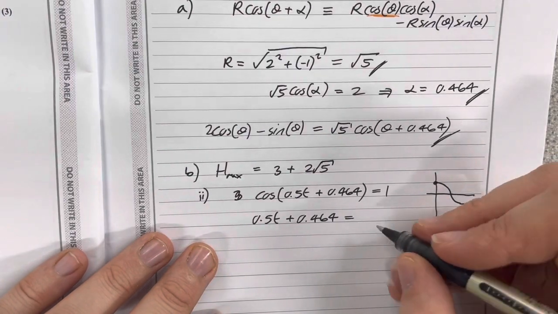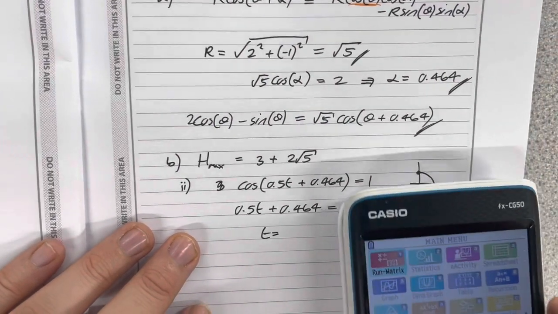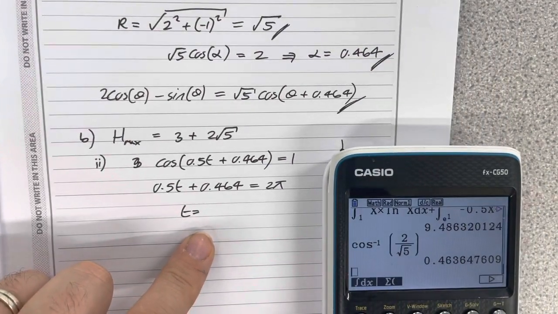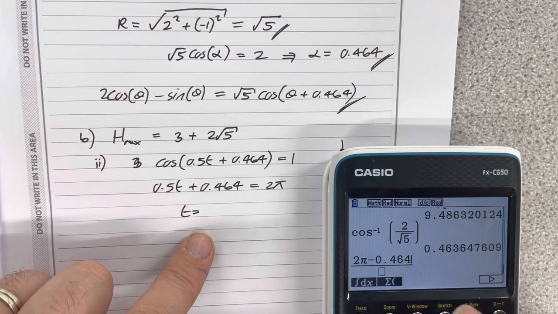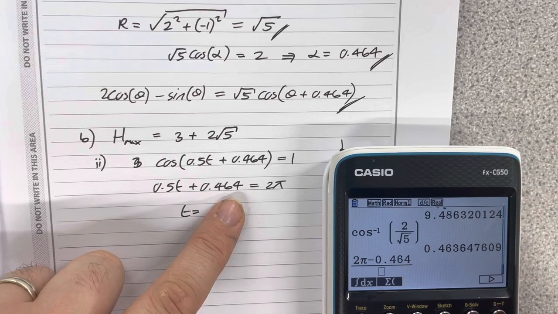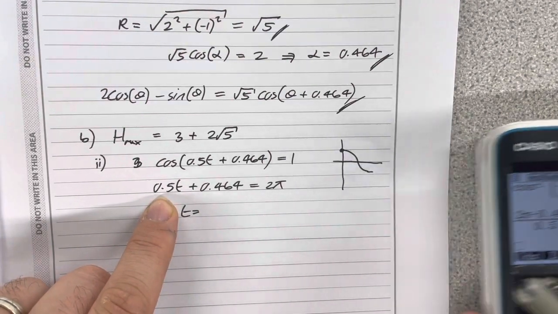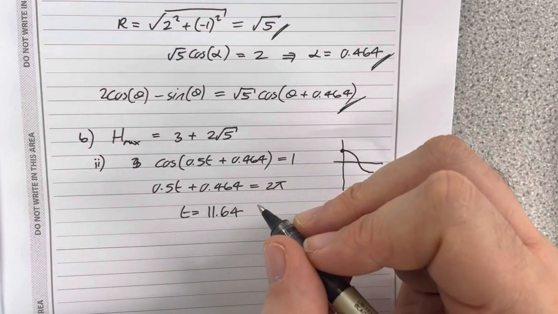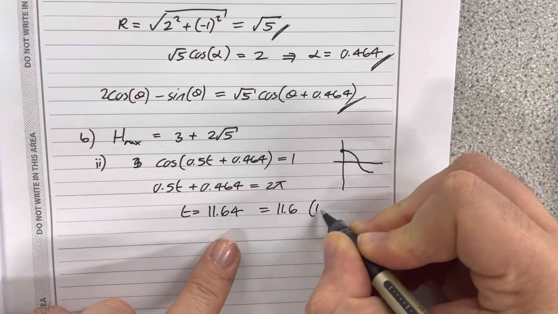So the next one is 2 pi, and we can calculate what t is from that. So we're going to have 2 pi minus 0.464. I know that's rounded, but they'll accept any calculation with this figure because of the wording of part A, divided by 0.5. So I get 11.64. And does it request? Yes, it says to one decimal place, so that's 11.6 to 1 dp.